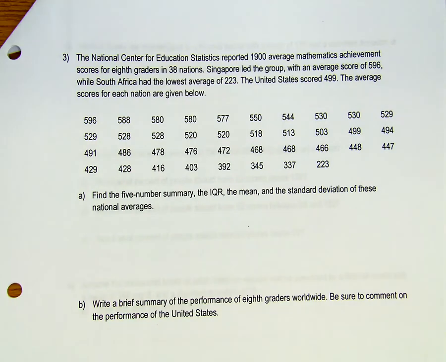So on this next page, it says the National Center for Education Statistics reported 1,900 average mathematic achievement scores for 8th graders in 38 nations. Singapore led the group with an average of 596, while South Africa had the lowest at 223. The United States scored 499. The average scores for each nation are given below.